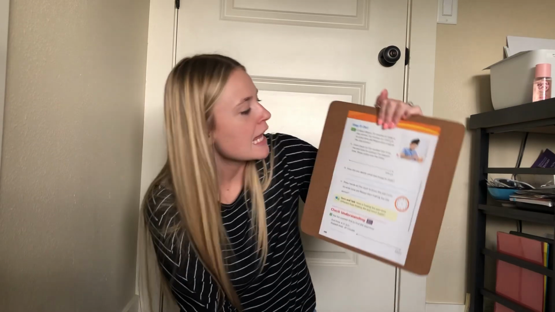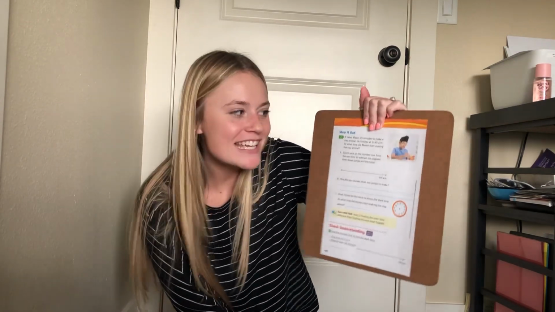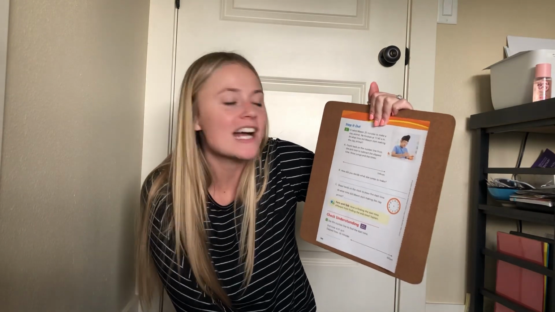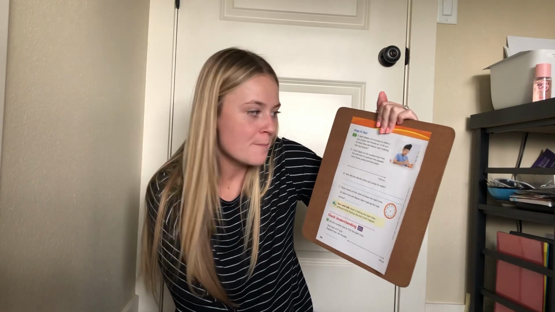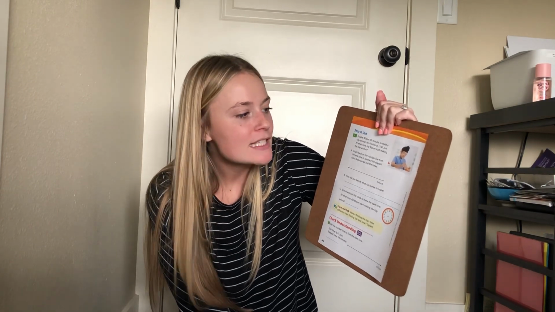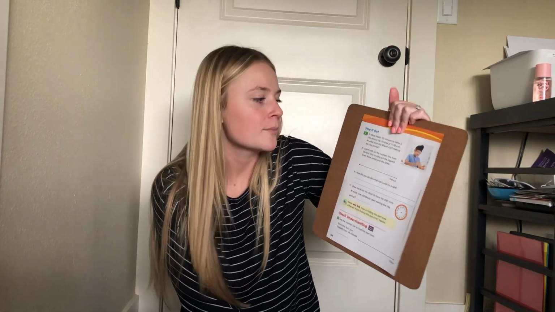Number 2. It takes Mason 35 minutes to make a clay animal. He finishes at 11:45 a.m. At what time did Mason start making the clay animal?